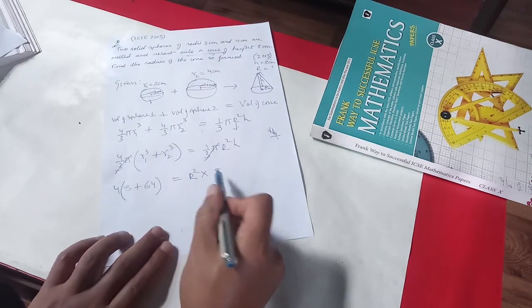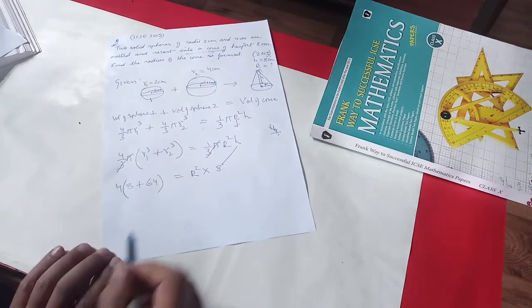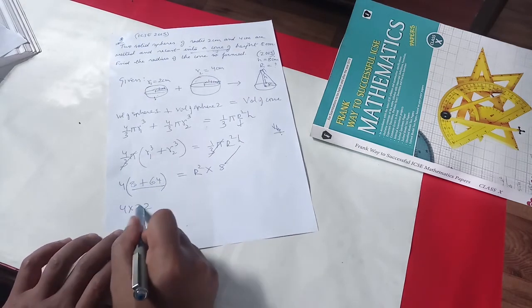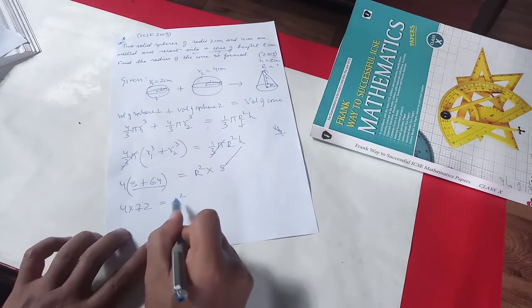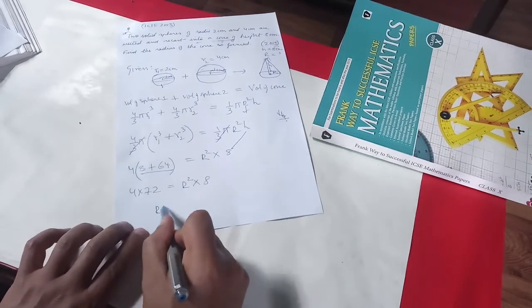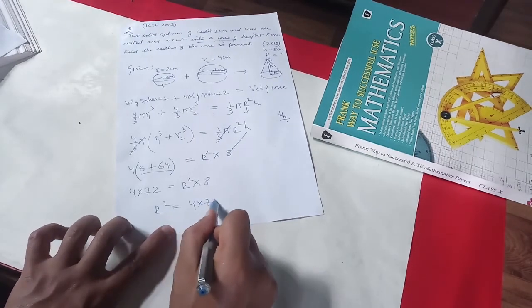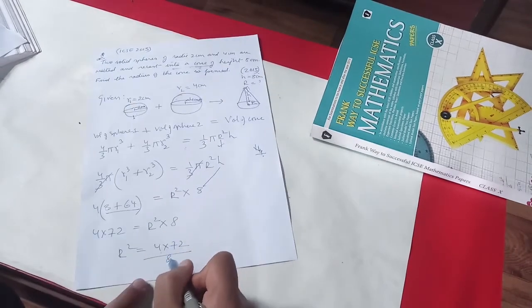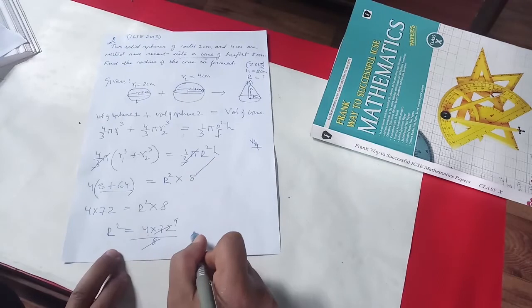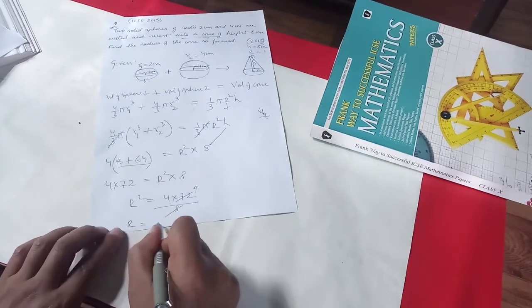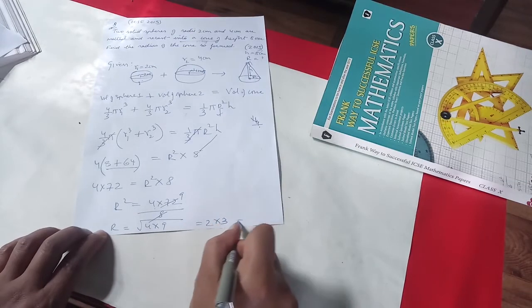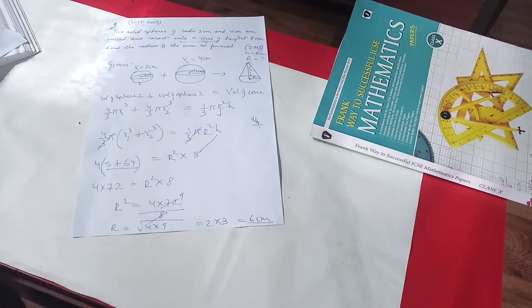The radius of the cone we do not know. Height is 8. Add this: 8 plus 64, 72. R square into 8. So it is quite easy. You just have to find the cross product. 8 will go down. 8 9s are 72. Remove the square root: 2 into 3. So 6 centimeter will be the radius of the cone.